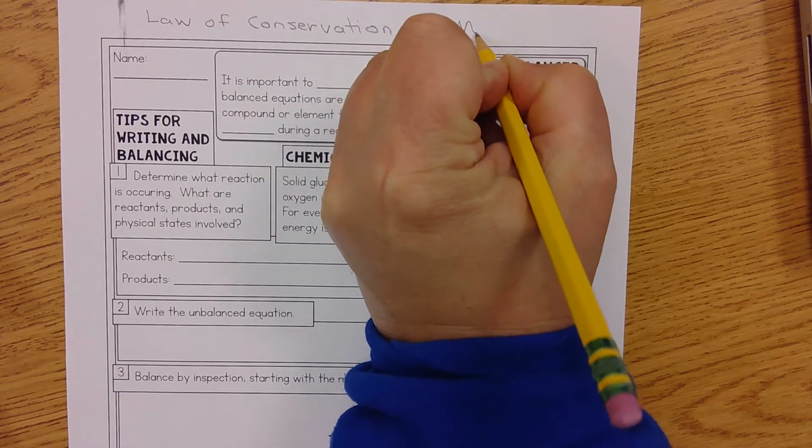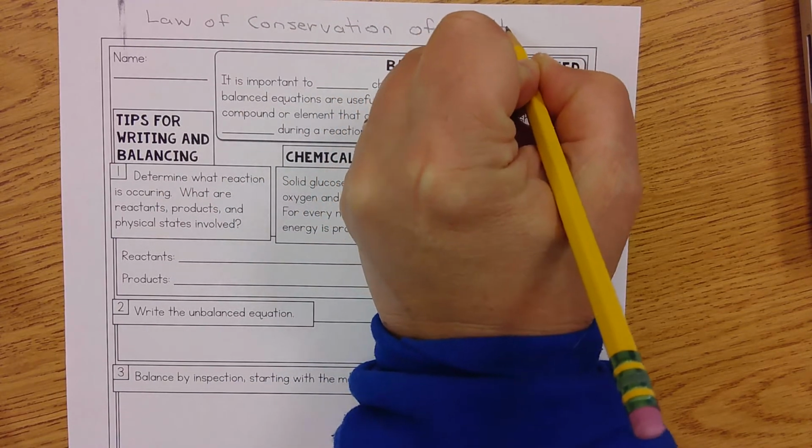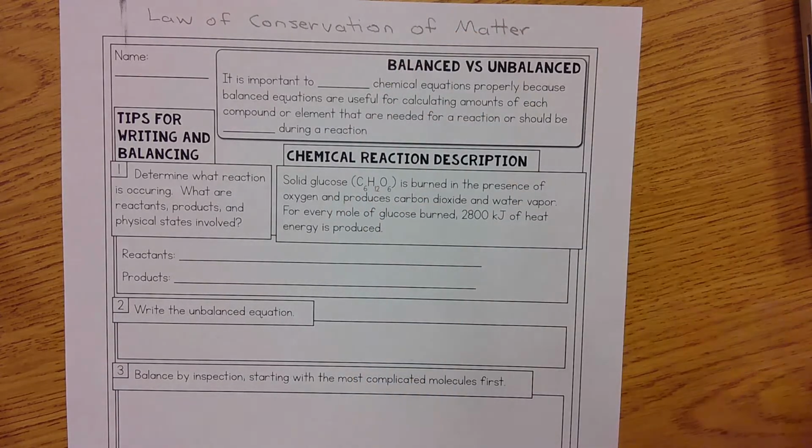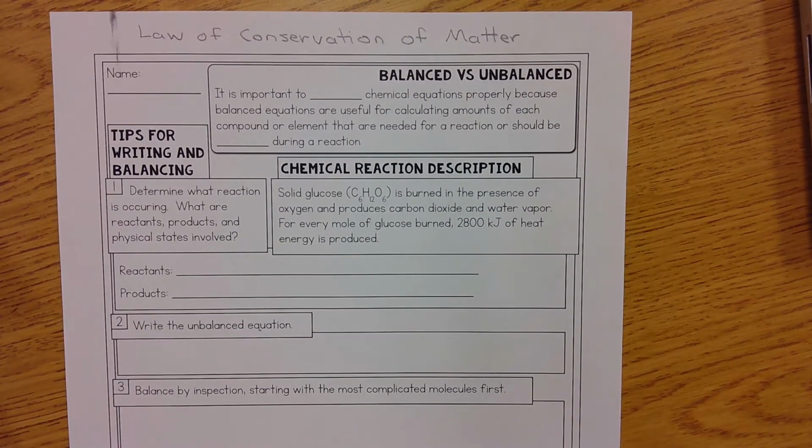It means matter is neither created nor destroyed in a chemical reaction. I'm just going to call it matter. Matter, mass, same thing. But matter is not created or destroyed during the process of a chemical reaction. It just changes form. Super important.